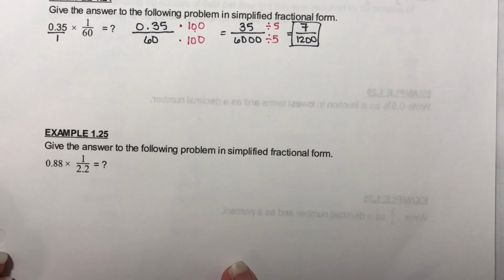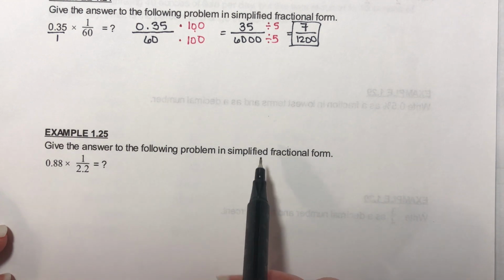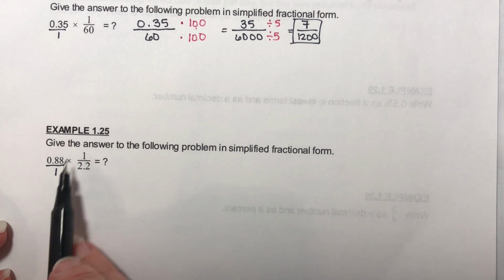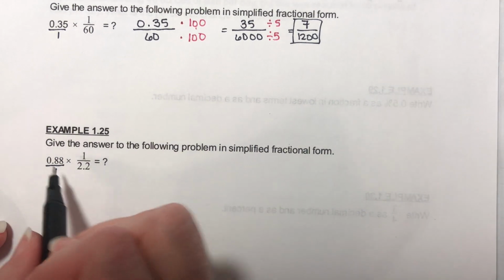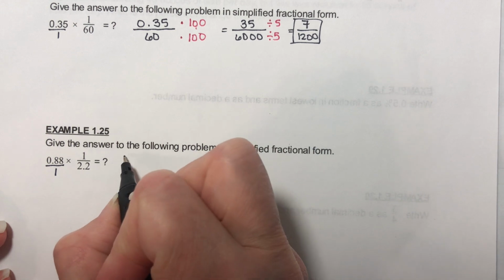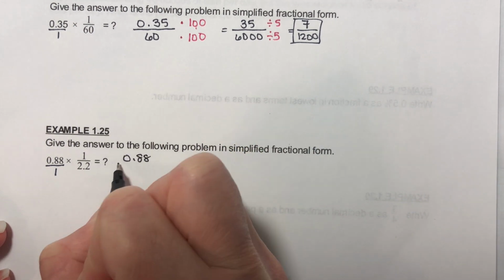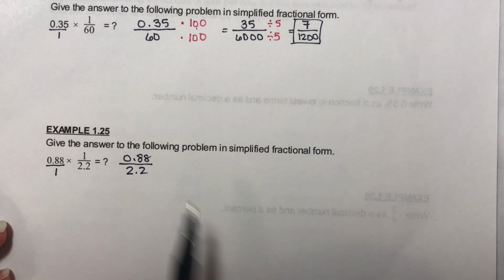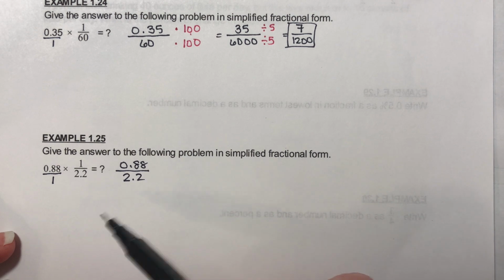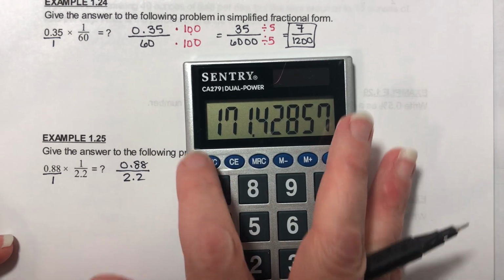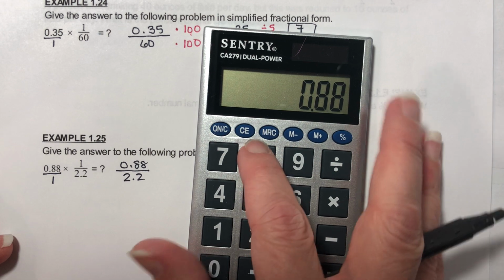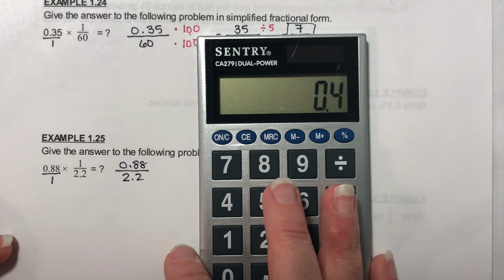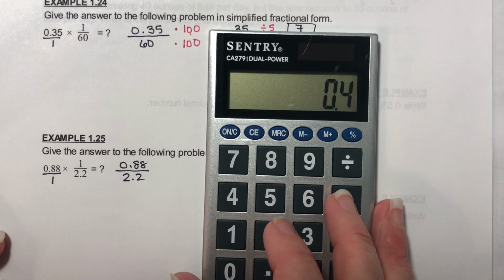Okay, 25. This is similar. This is 0.88 over 1 times 1 over 2.2. So what I'm going to do is multiply straight across, over 2.2, because I'm multiplying each of these by a 1. Now, I can do what I did up here and get rid of the decimals and then reduce it. But I always go to my calculator first because sometimes you get something very nice and you don't have to go through all of that. It doesn't take that much extra time, and it's really useful.